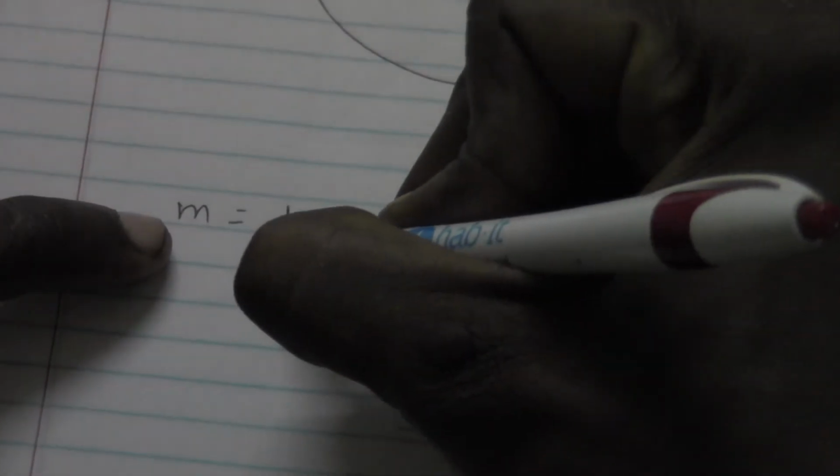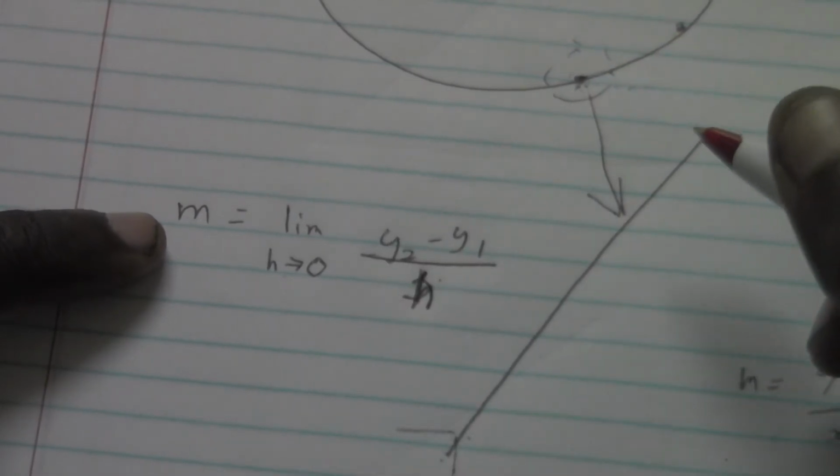So to find this gradient, m is equal to the limit as the increase in x, which is h, goes to 0 of y2 minus y1 over h. So let us do an example.